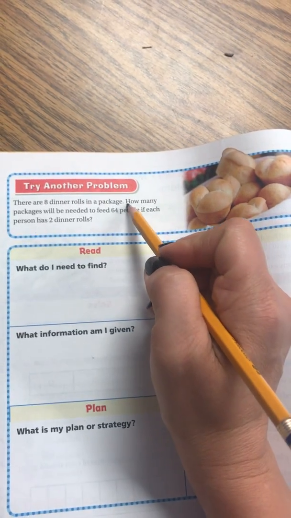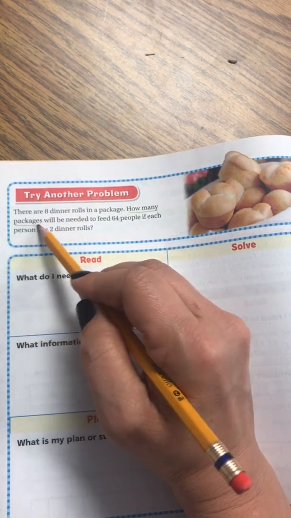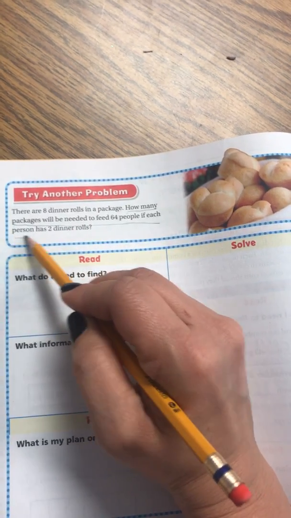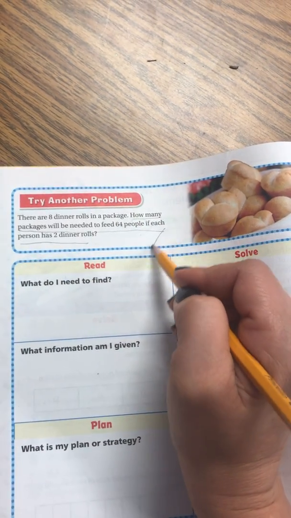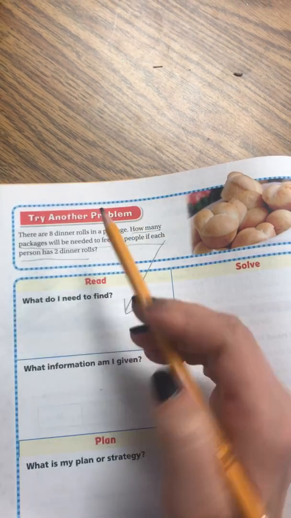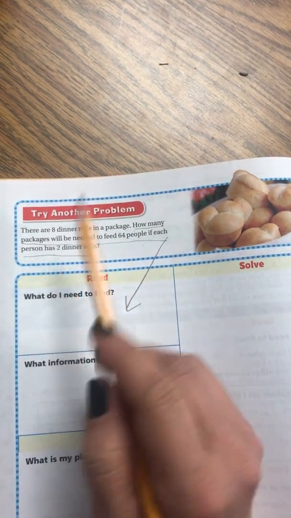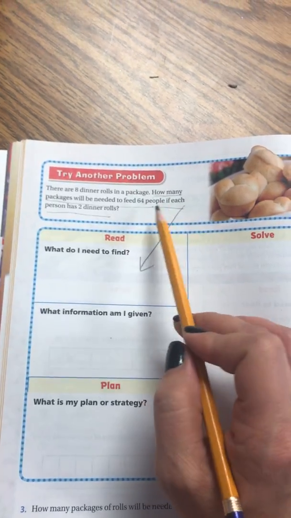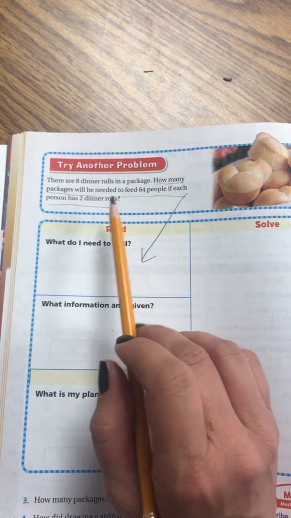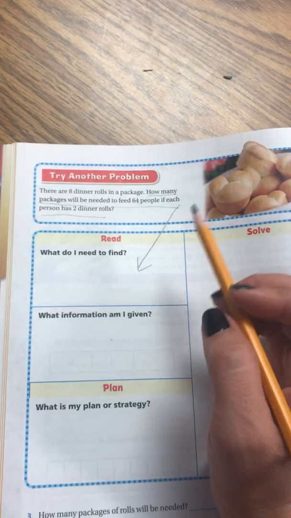Okay, and just for time purposes, I'm not going to write all that down. I don't want to waste your time, but I'm just going to underline it and draw an arrow to show that is what we need to find. How many packages of dinner rolls are we going to need to buy to feed 64 people if every one of those people has 2 dinner rolls?